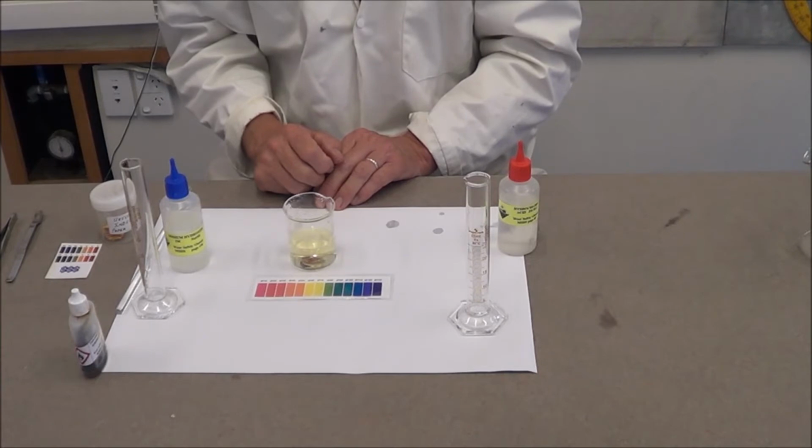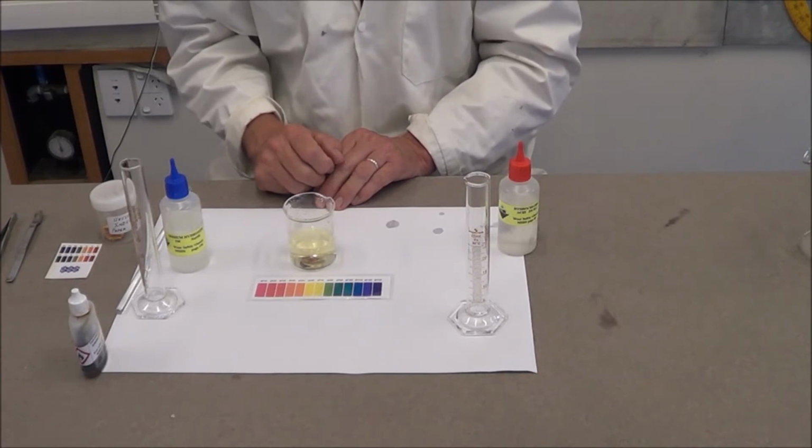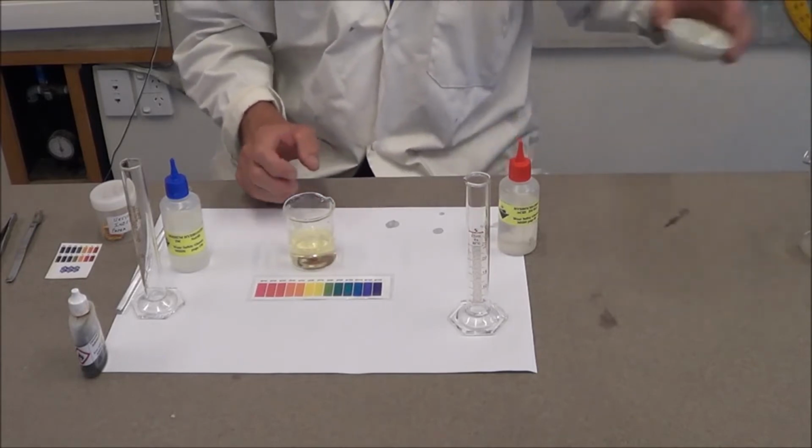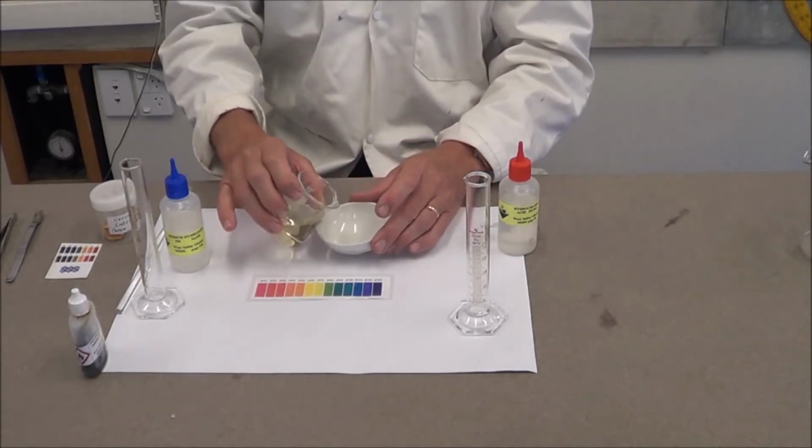To get our solid sample of the salt that's formed, we'll need to place this into a boiling dish and place it over the heat and boil it for 1 minute.